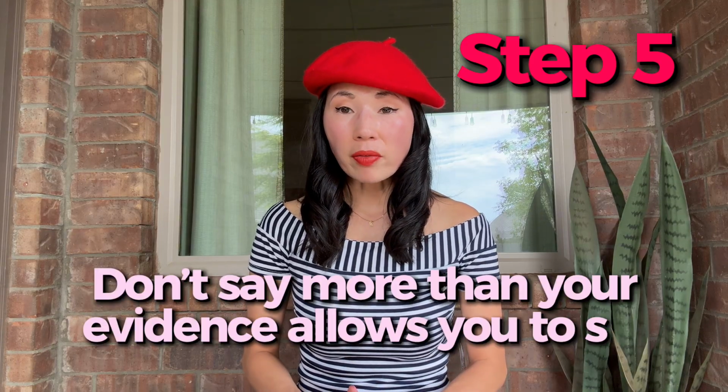Finally, we get to step 5, and this is where you have to be really careful. Don't say more than your evidence allows you to say. Suppose the company changed its scheduling policy in 2025 and turnover increased afterward. You can establish that sequence. Then you look at exit surveys and discover that scheduling complaints also became more common during this period. You can report that too.